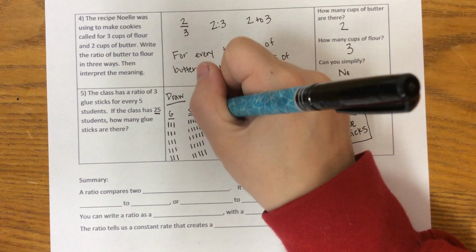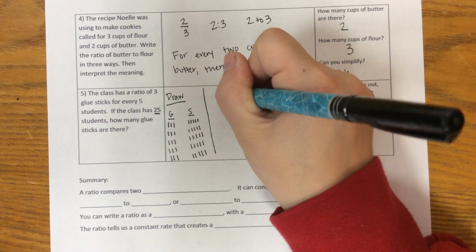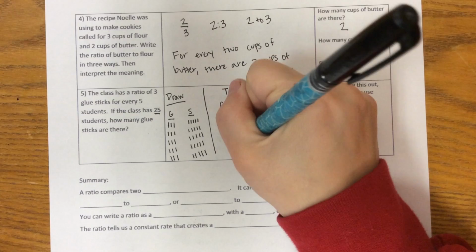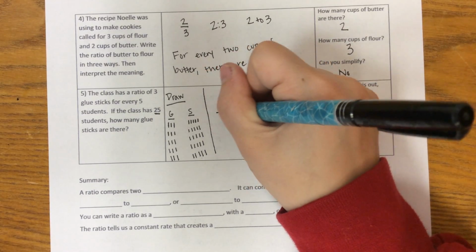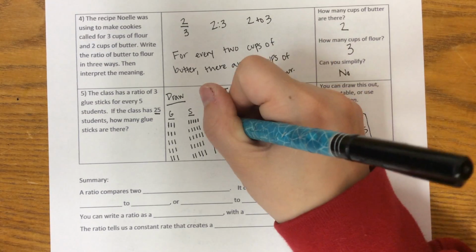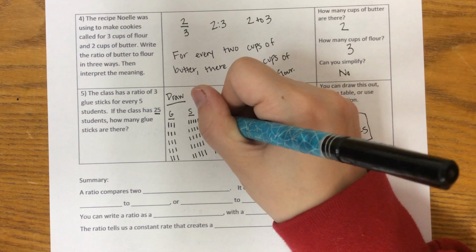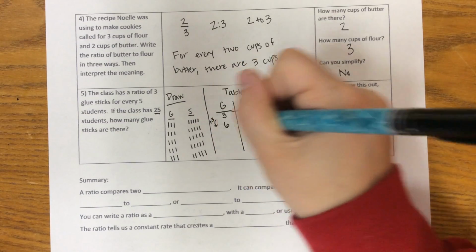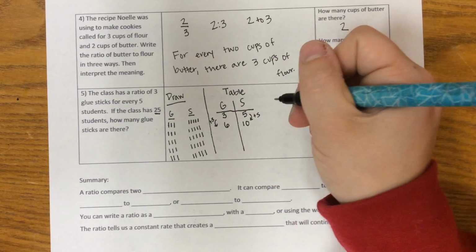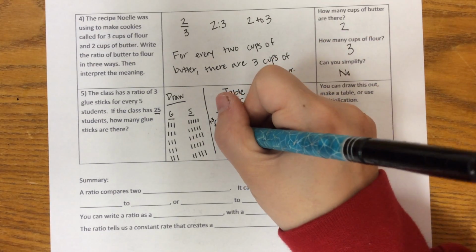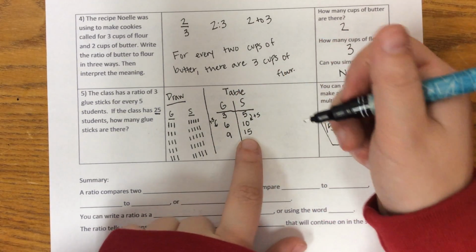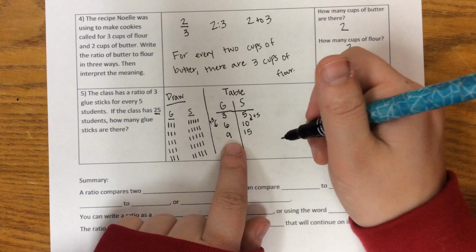So this is drawing it, then a table. In a table, I'd have glue sticks and students. If I have 3 glue sticks, that would be for 5 students. Now when I do this, I'm going to add 3 more. So 3 plus 3 is 6, but here I'm going to add 5. So 6 would be for 10 students. Then I'm going to add 3, I get 9. Add 5, that would be 15. What that means is if I had 15 students, I would need 9 glue sticks.